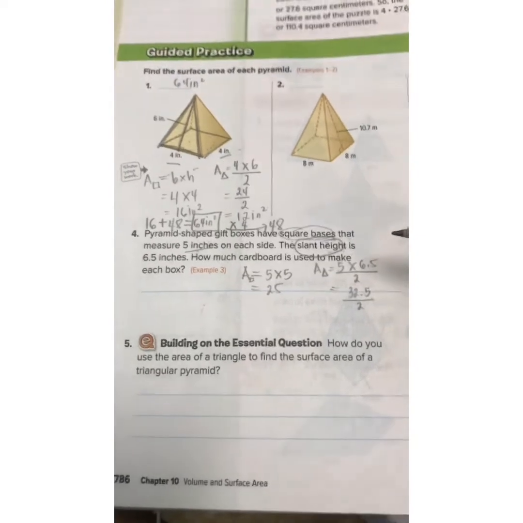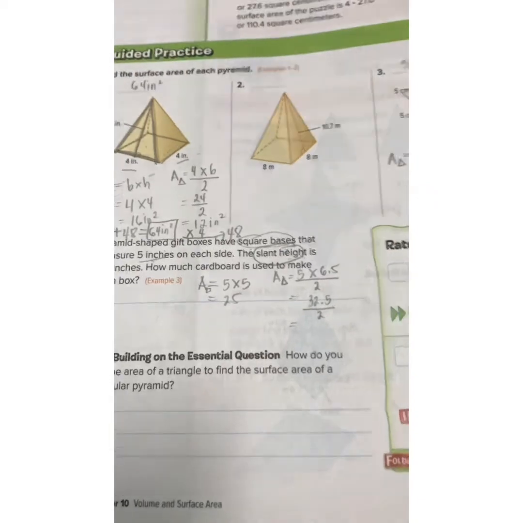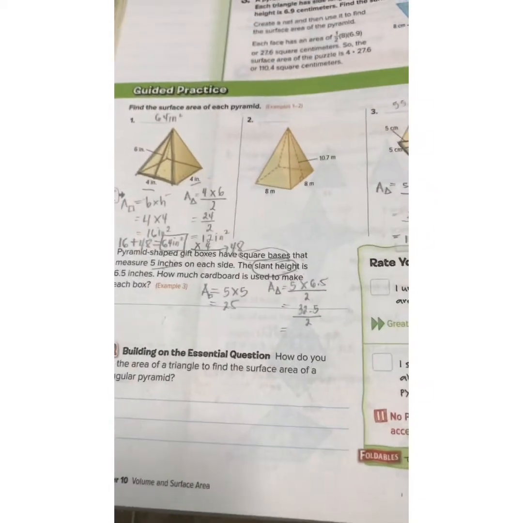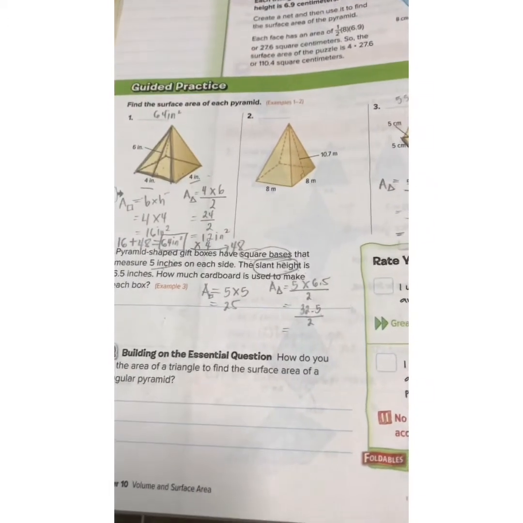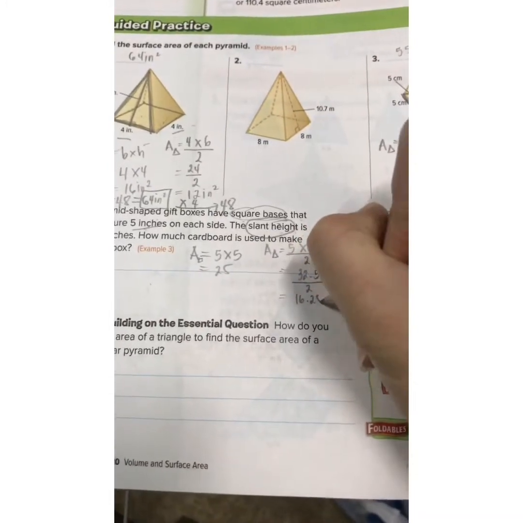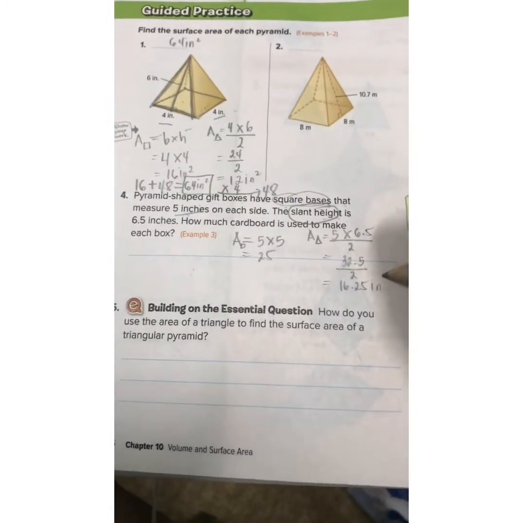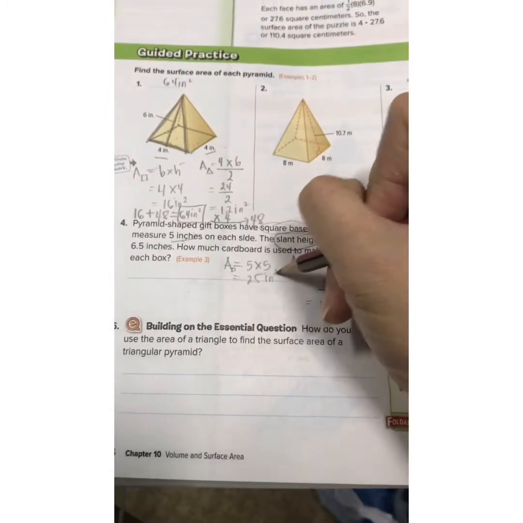Understand? Then we will divide it. 32.5 divided by 2. What's the answer? Can you solve it also? We'll get 16.25 inches squared. Also, for the other one, put inches squared.